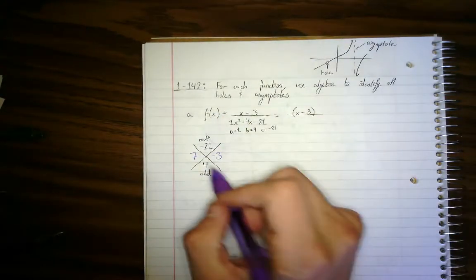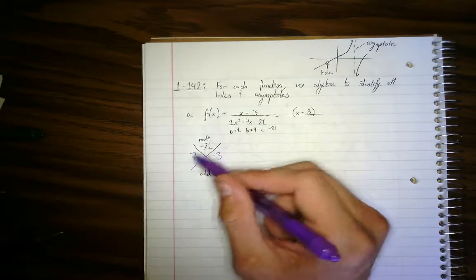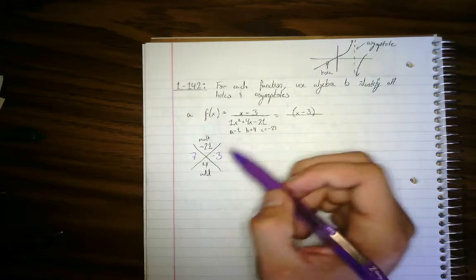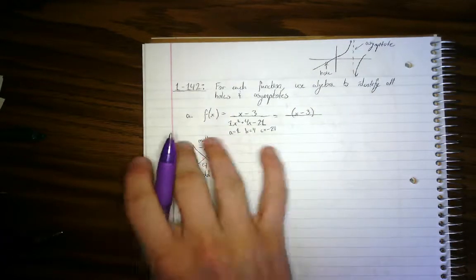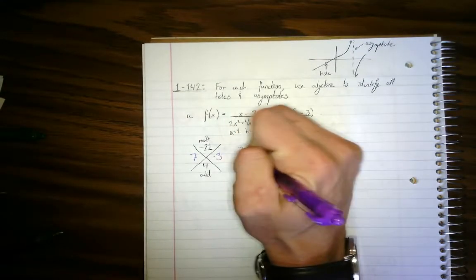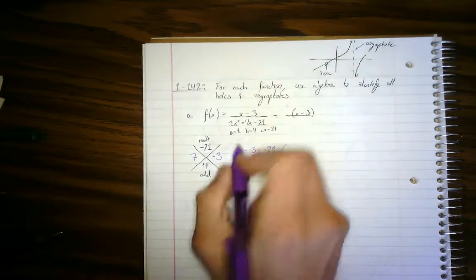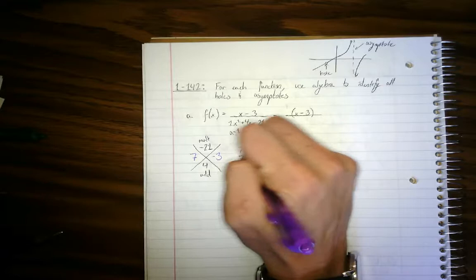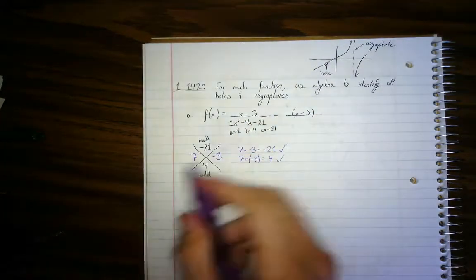So just by doing enough of these, you can start to find that pattern and see it pretty easily. I like to think of it as a more straightforward Sudoku or something. You're finding these patterns to match very specific conditions. So just as a general check, 7 times negative 3 does give us negative 21. 7 plus negative 3 gives us 4. So we've solved our pattern.